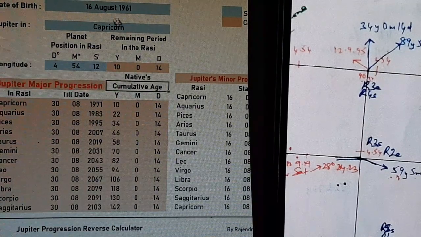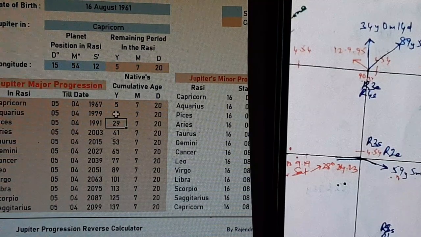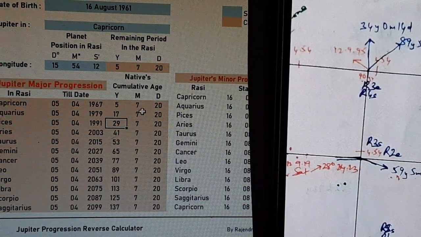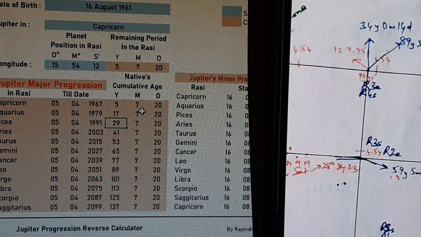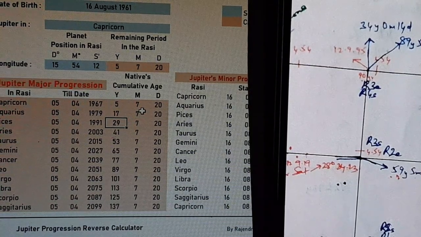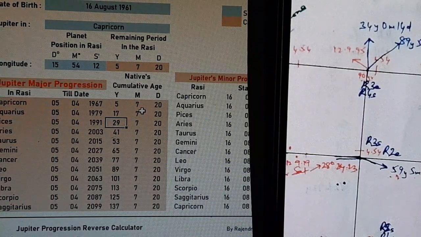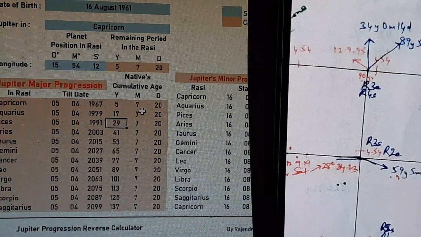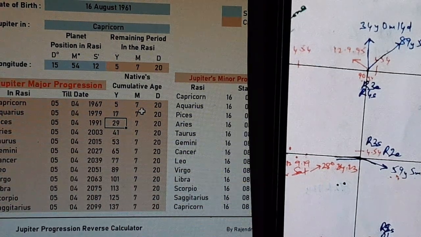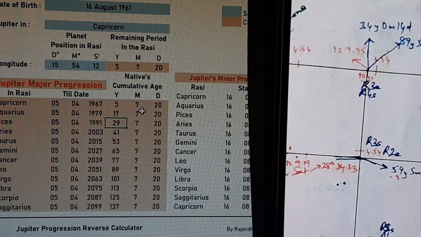This will be taken up in the first line, whatever comes here. If I put, you can see, 15 degrees 54 minutes 12 seconds here, then it will come 5 years 7 months left to complete. That is, Jupiter will be at 15 here, and to complete the balance of this Rasi, another 5 years 7 months will be required. I think the position is clear with respect to this explanation. This is what constitutes the major progression of Jupiter.